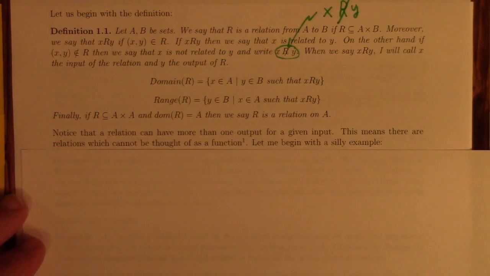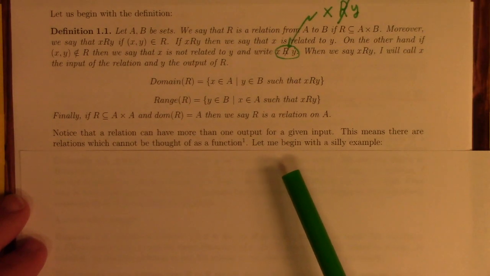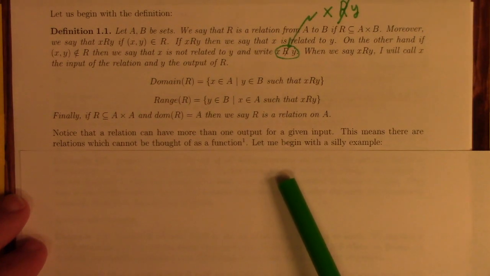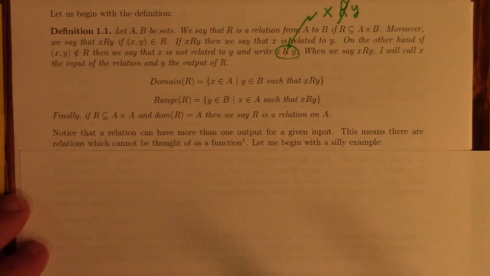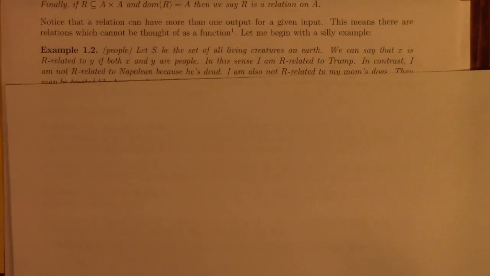Notice already that there's no stipulation that one input goes to one output, and so that means that this is a more general idea than a function. I have some silly examples I'll share with you.